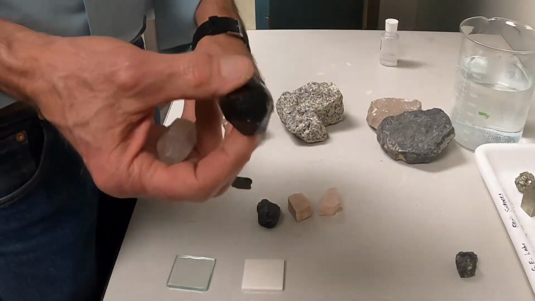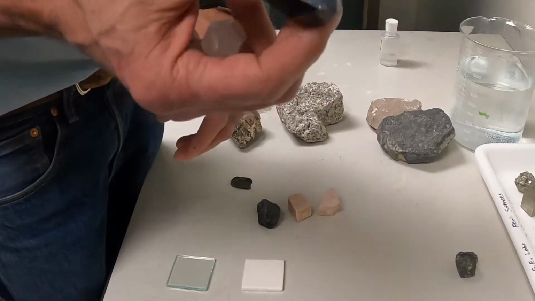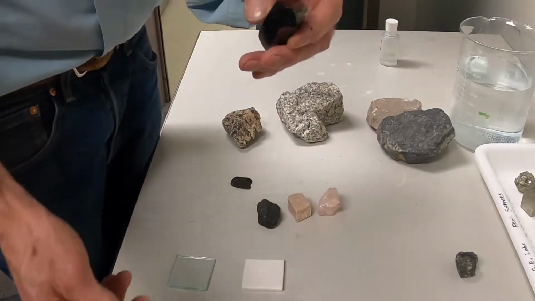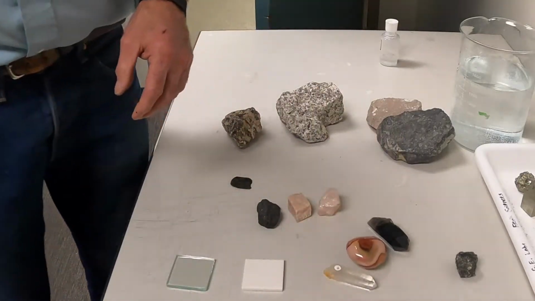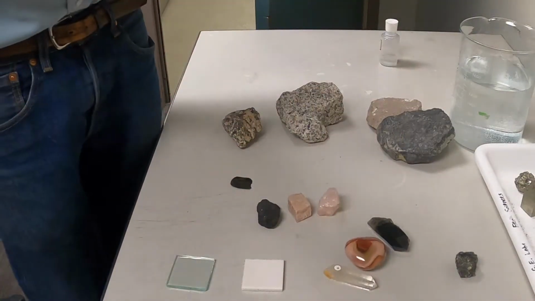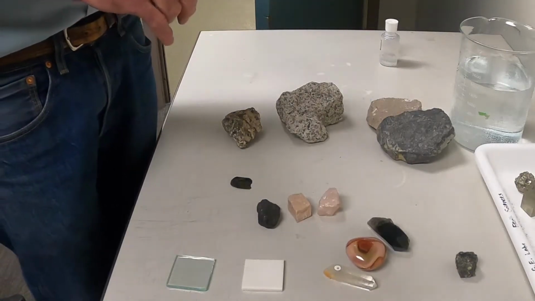So color, sometimes it will be diagnostic, but often it can fool you. So you have to be very careful about using color as a way to identify minerals. So let's see. So far we've got crystal form. That's a good way to identify things. Color, a little shaky.